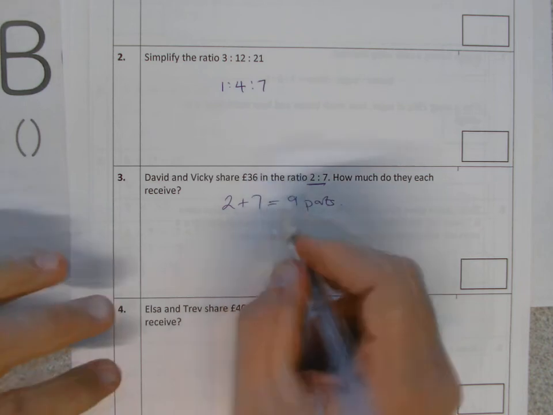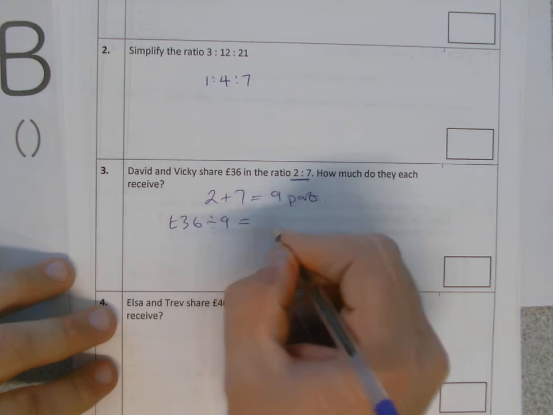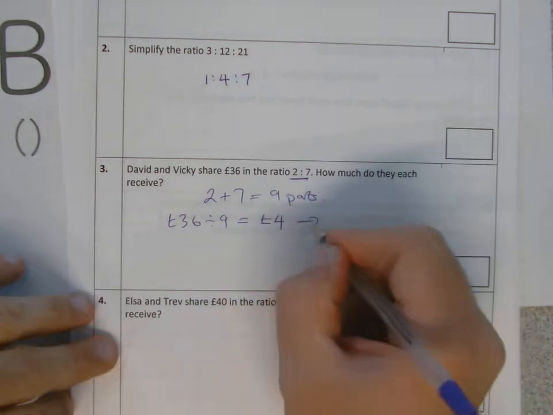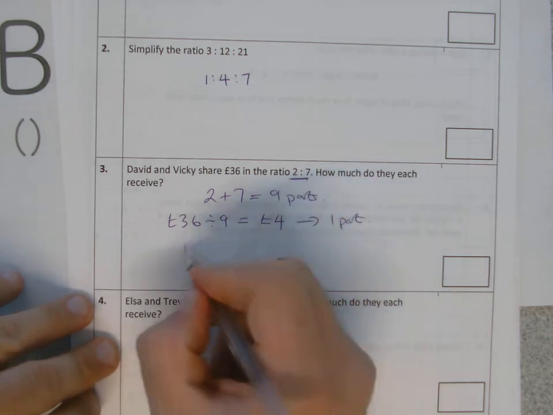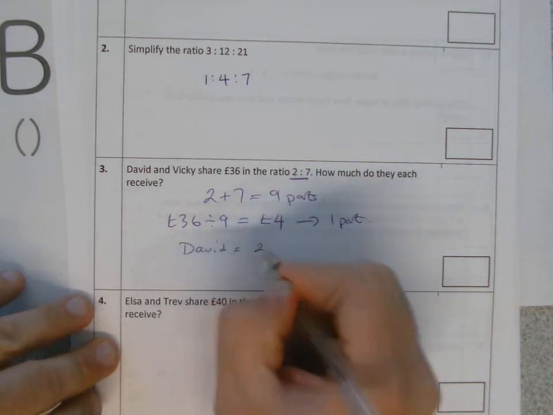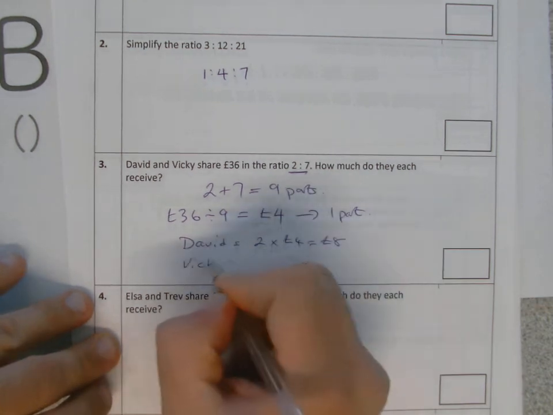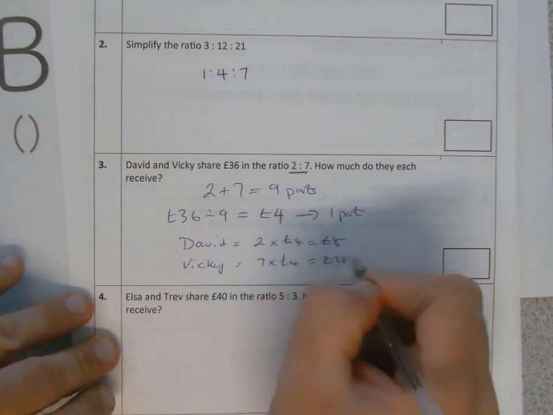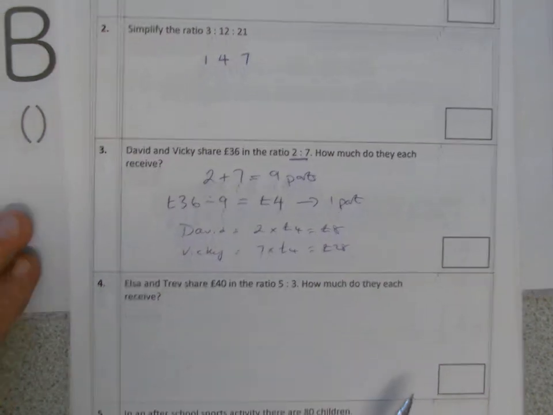Now, if this £36 is split up into 9 parts, we can work out what 1 part is worth. So just divide it by 9, and if you know your tables, 4, because 9 goes into 36 4 times. So 1 part is worth £4. That means David will get 2 parts, so he'll get 2 lots of £4, which is £8, and then Vicky will get 7 parts, so 7 lots of £4, which is £28. Notice they actually add up to 36, as they should.